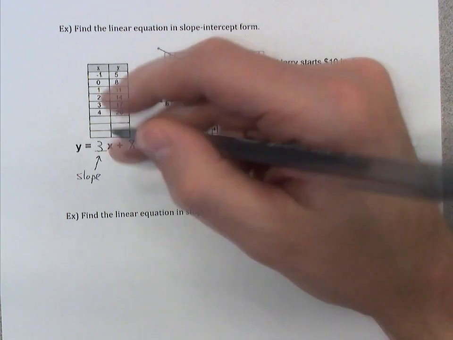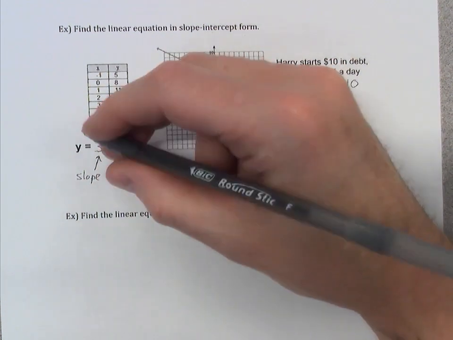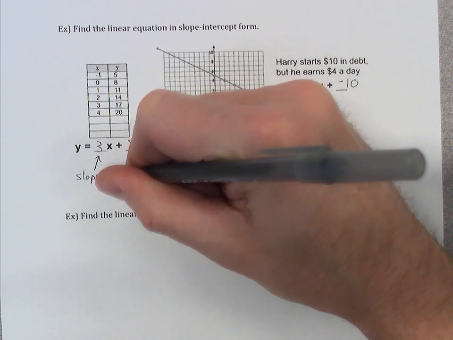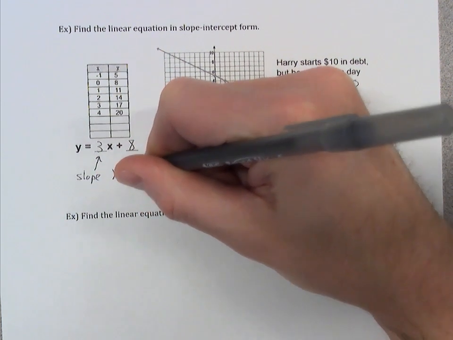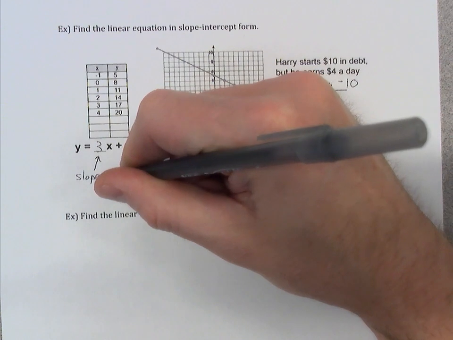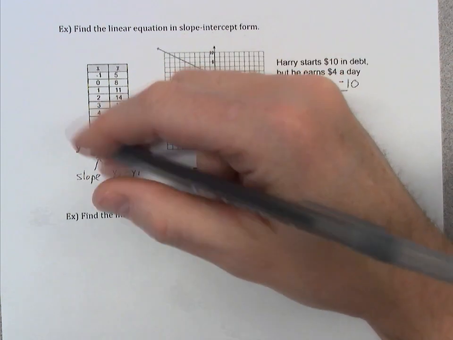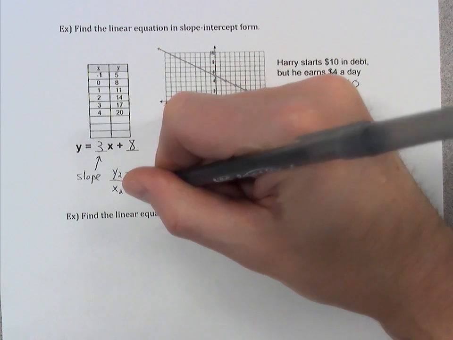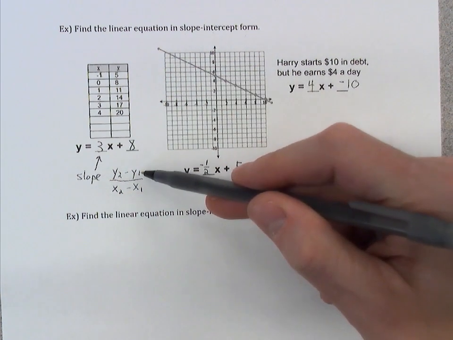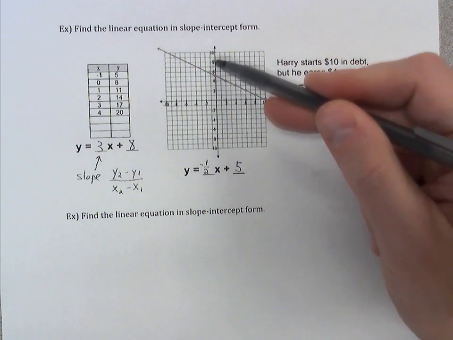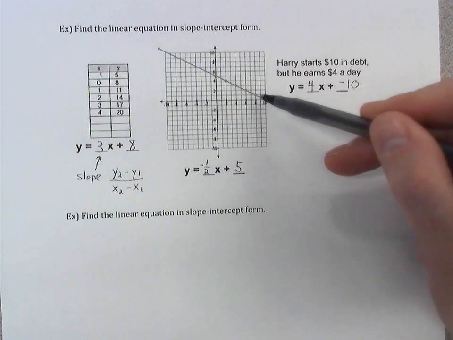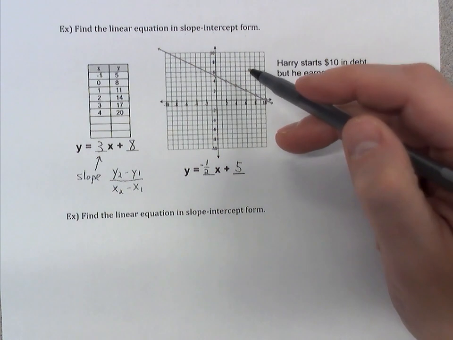Well, the nice thing is the slope of any line has a relationship that we can always look to, and that is y2 minus y1 over x2 minus x1. It's the rise, how much we go up by on the y-axis, over the run, how far we're going from side to side on the x-axis.